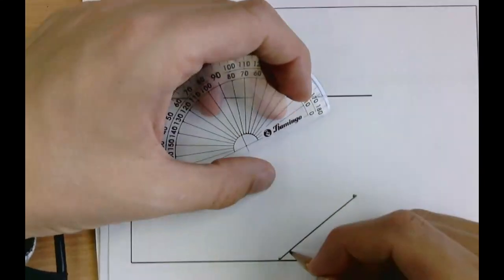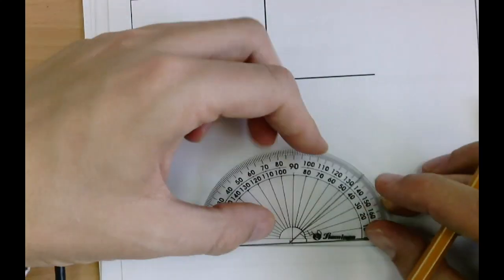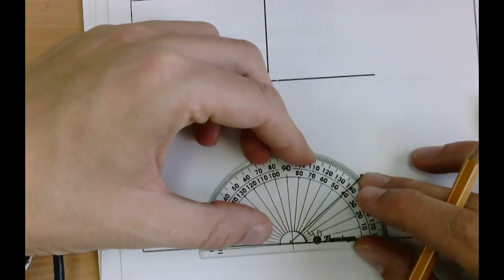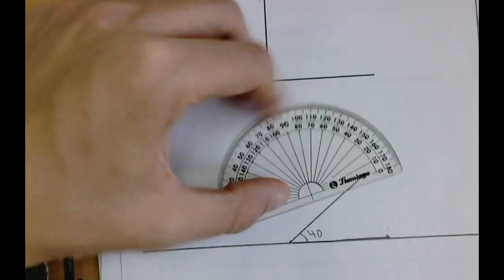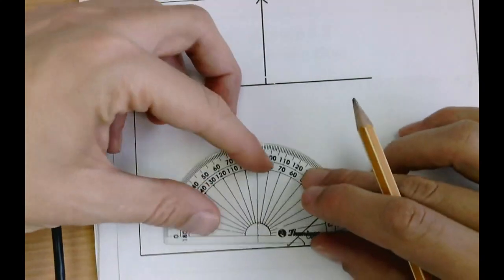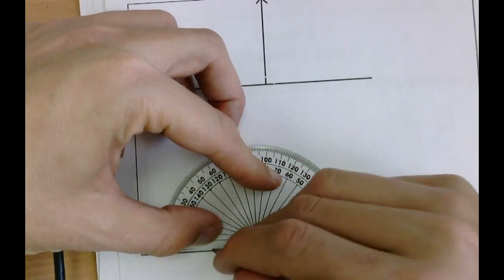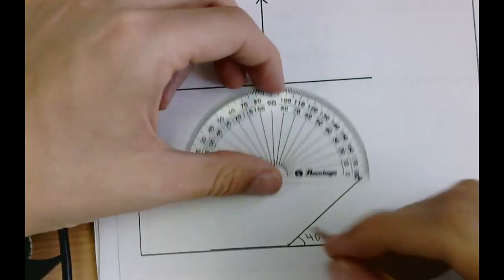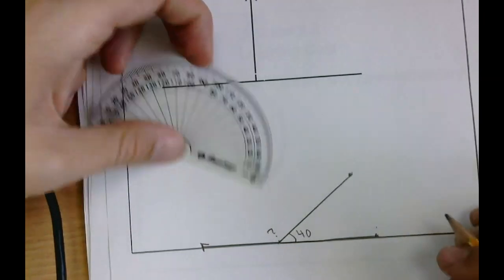So this angle here is a 40-degree angle. So to review how to make an angle with a protractor, simply put a dot here and here, and then connect your lines, or your dots. Now we want to extend our line today slightly. Looks like that. So the question today is going to be, what is the measure of this missing angle here?